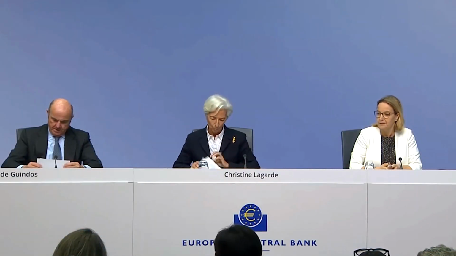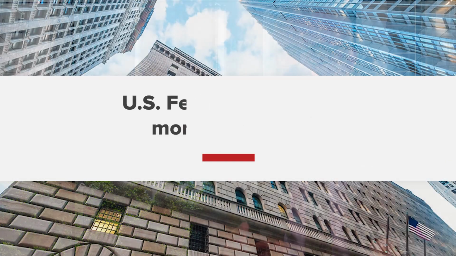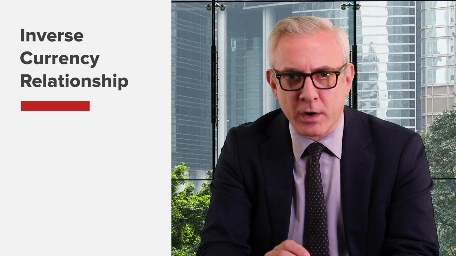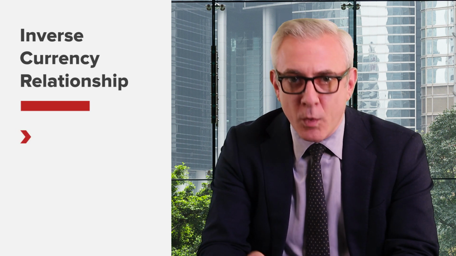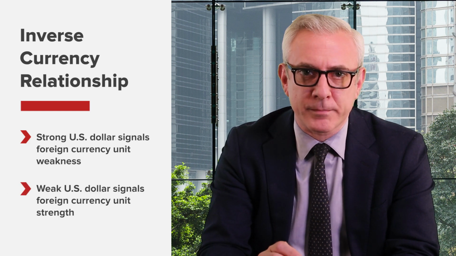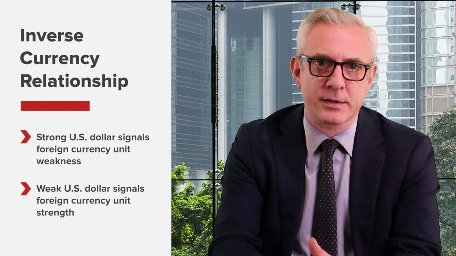Often, one currency unit's health is controlled by investors' beliefs in the bias of its central bank, and often by the belief that the central bank will follow through on its words with action. Many in the market, for example, may focus on the monetary policies of the US Federal Reserve and the effectiveness of its dual mandate to promote maximum employment and price stability. This is with an eye on the inverse relationship between a foreign currency and the US dollar, where a strong dollar signals weakness in that foreign currency unit, and a weak dollar indicates foreign currency strength.